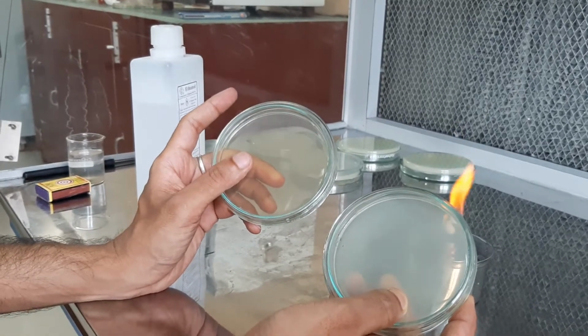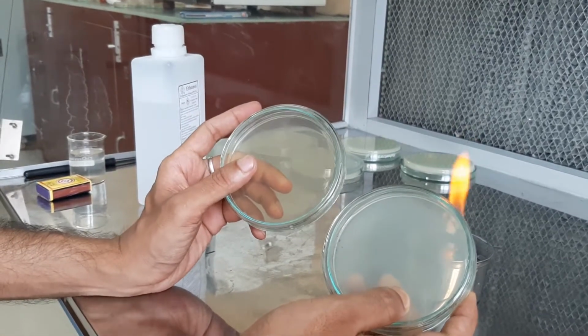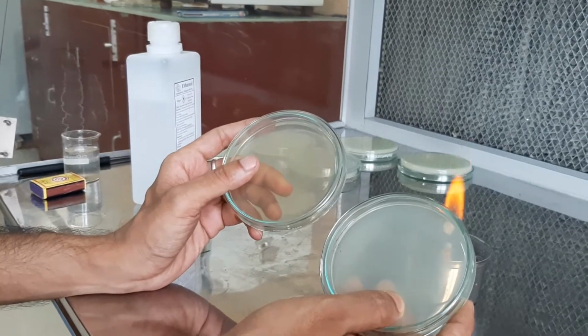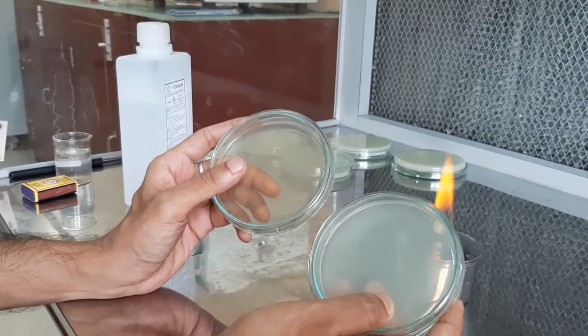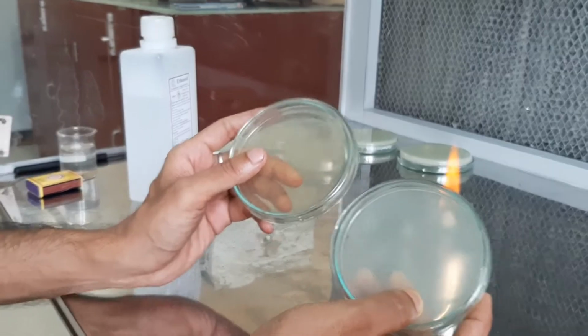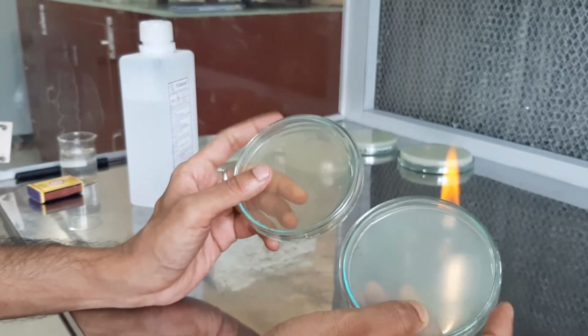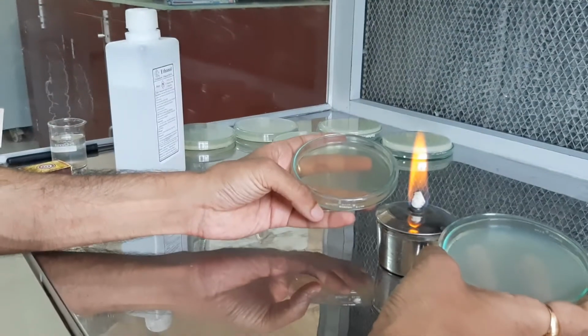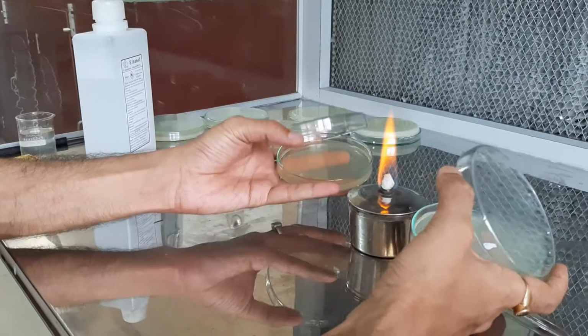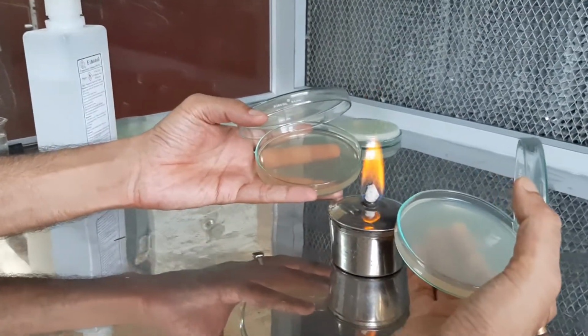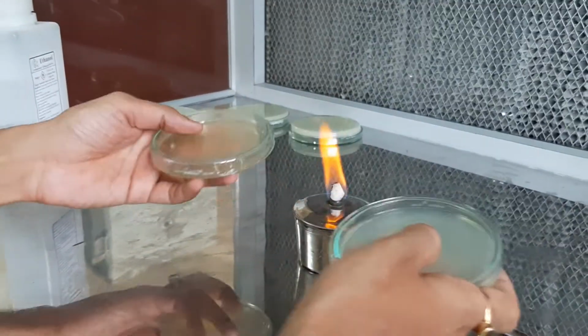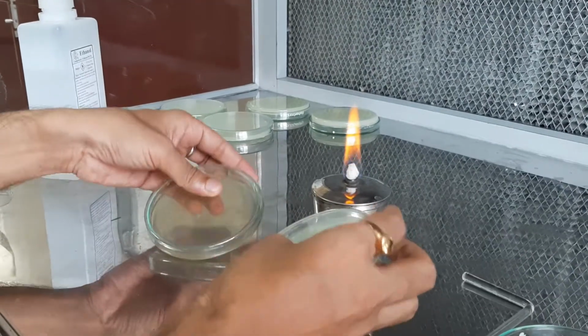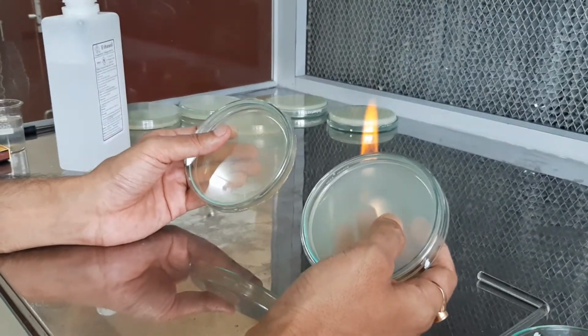So what is settle plate technique? It is also called the gravity settle plate technique. The aerial microflora or microorganisms that are present in air will be trapped onto this media. Let me open it slightly near the flame so that it does not get contaminated. If you can see, this is solidified media. We will be taking out these plates and placing them at different locations.